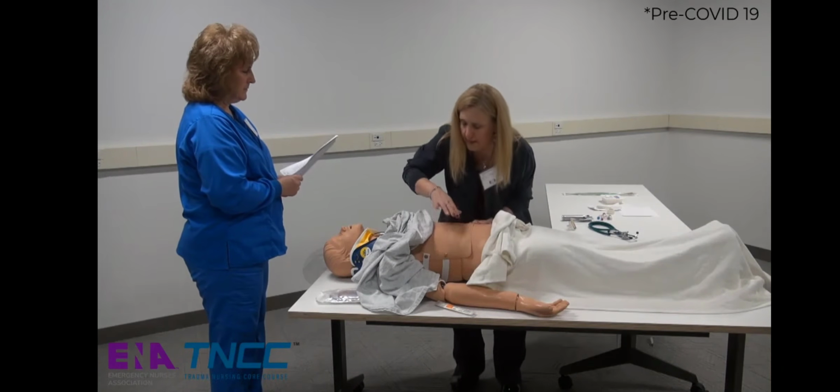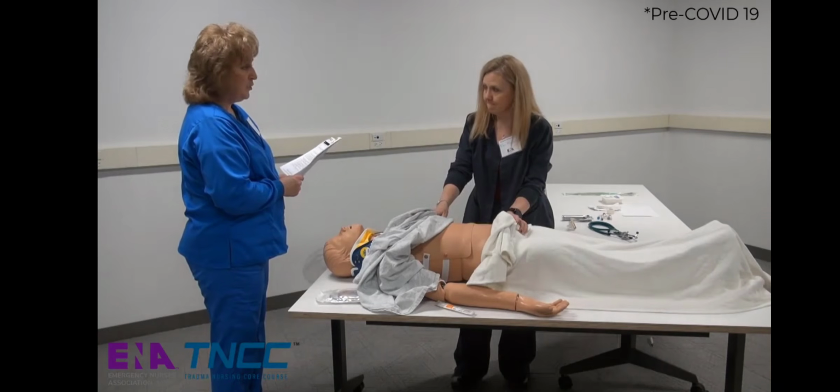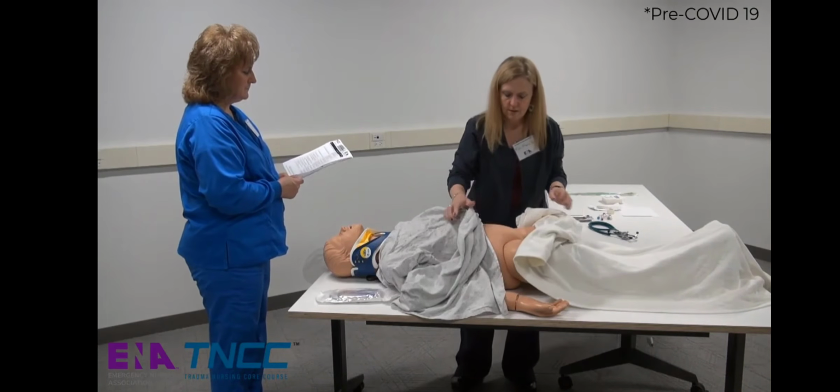Okay, and then we'll inspect and palpate both flanks as well, again looking for bruising, lacerations, contusions, or abrasions. No abnormalities are noted. Okay, and then we'll move down to the pelvis.